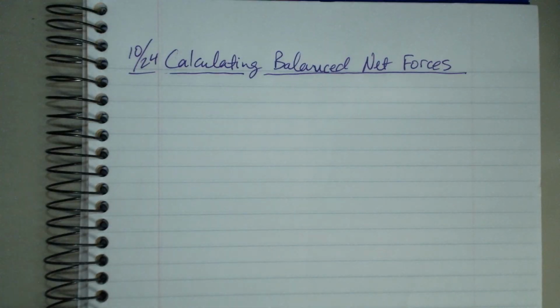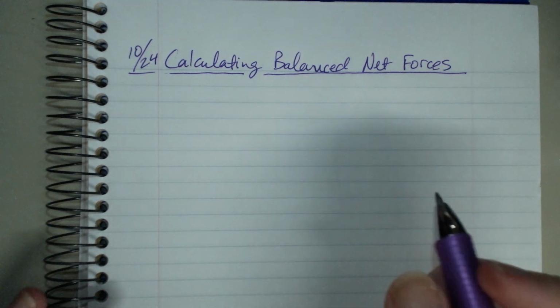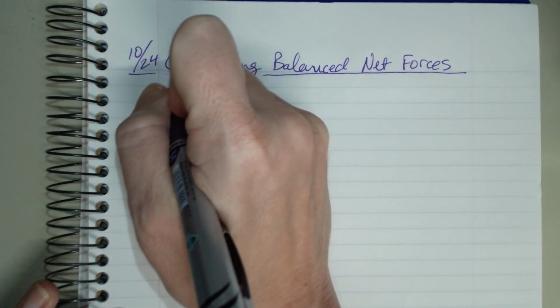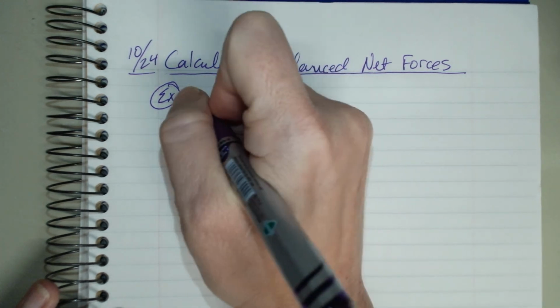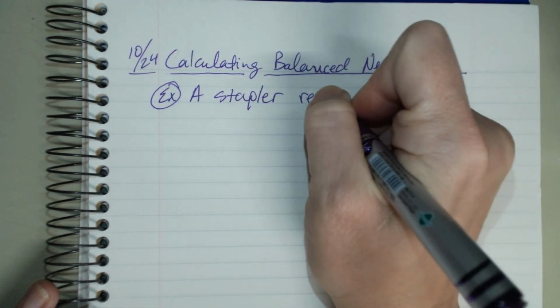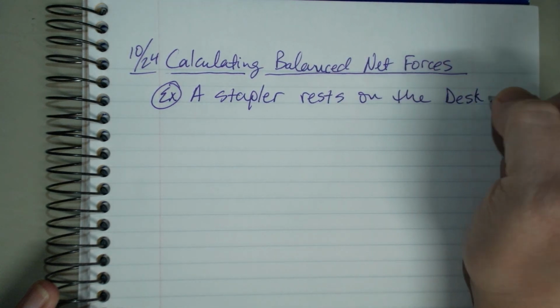Okay, now that you're all done with the fun stuff in the lab, we're going to take a few more notes. Now we're going to stick some math in here. Now that you know how to write free body diagrams and you know how to write summation equations, we're just going to add a teensy bit of math. Okay, so let's say I had, I'm just going to jump right in. A stapler rests on the desk. Okay.